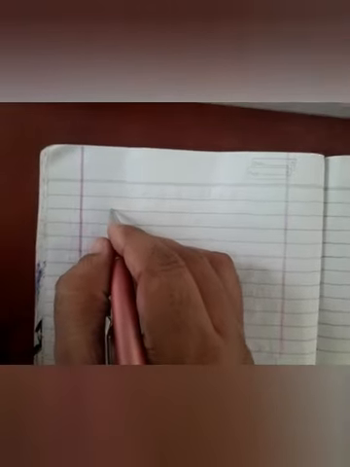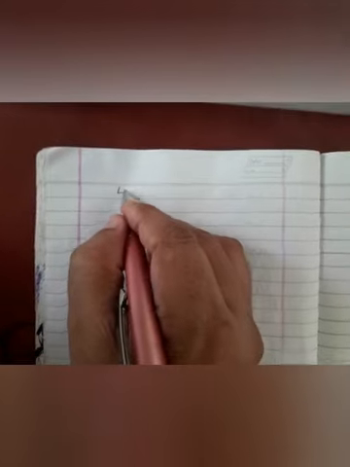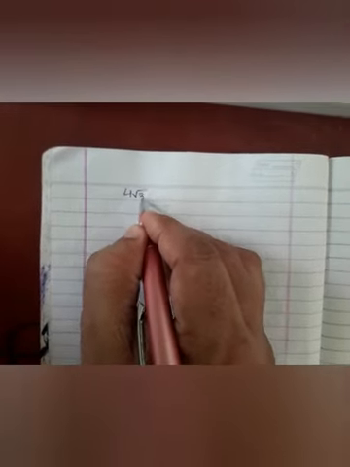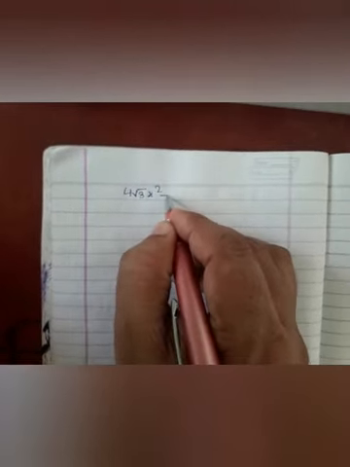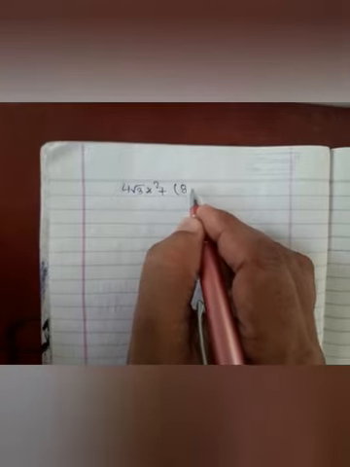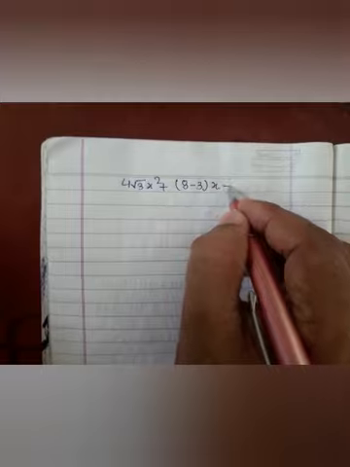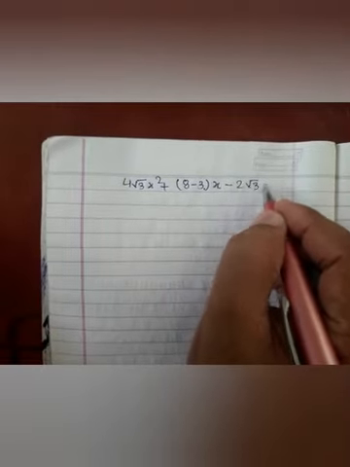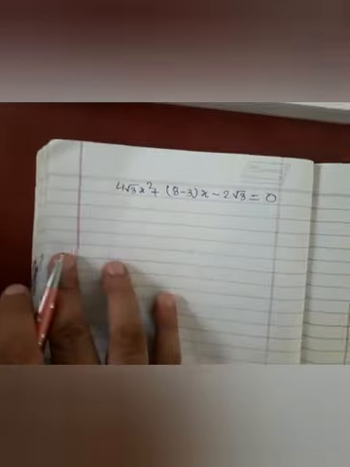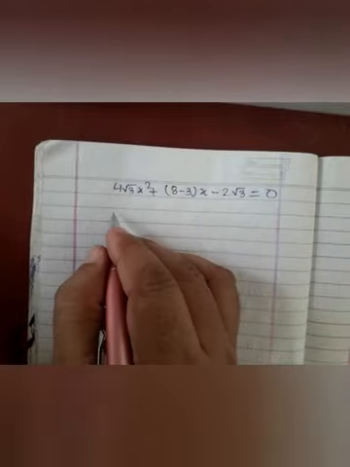Now here, 4 root 3 x square plus 8x minus 3x minus 2 root 3 is equal to 0. Now open the brackets.